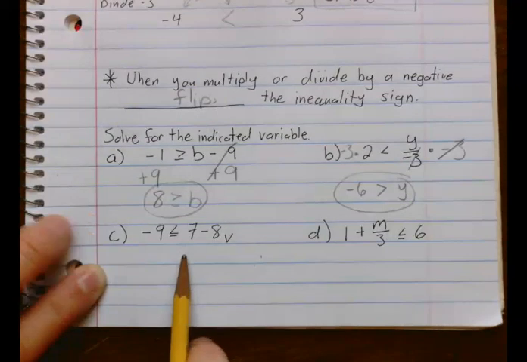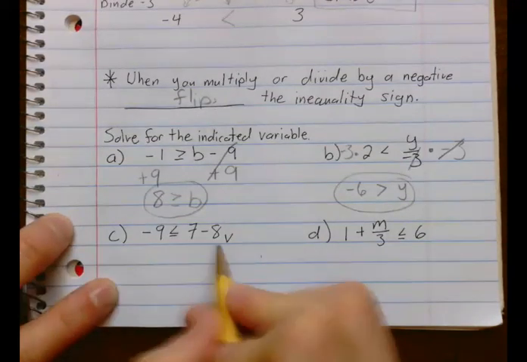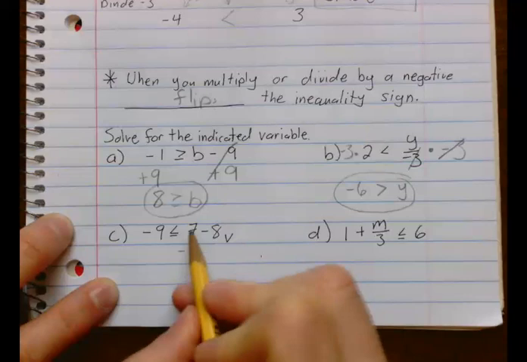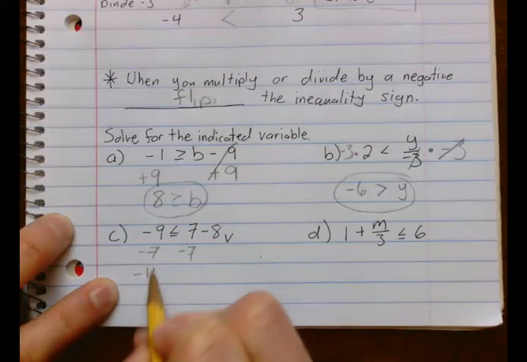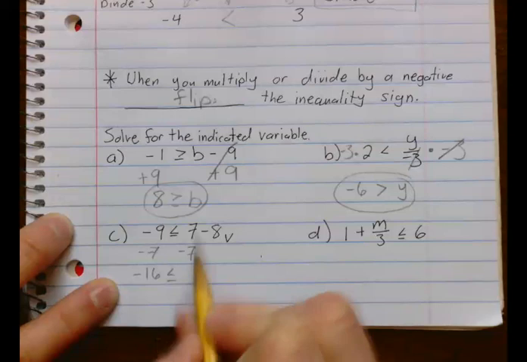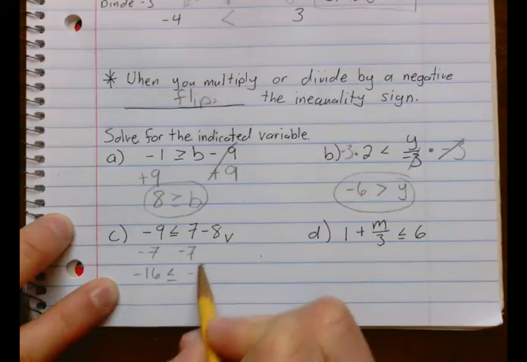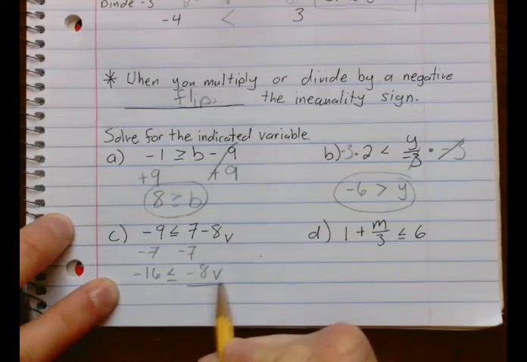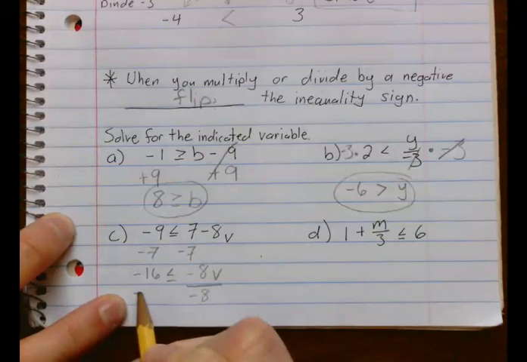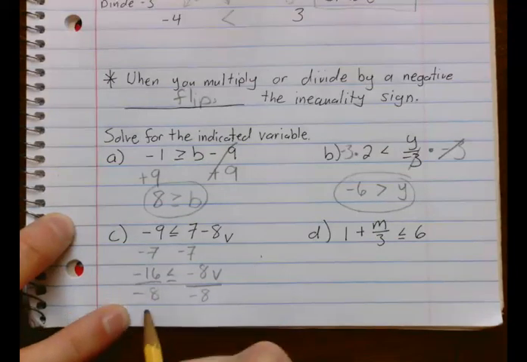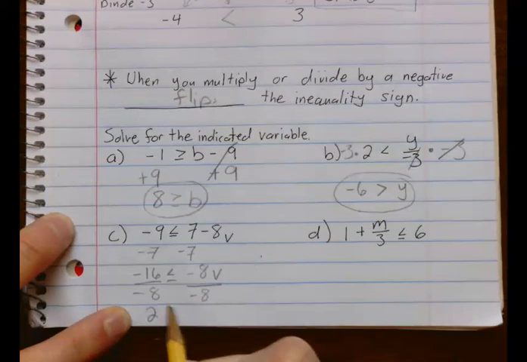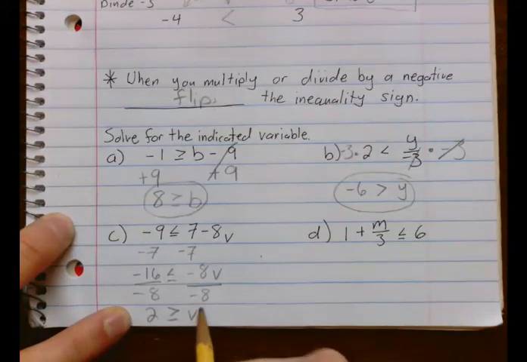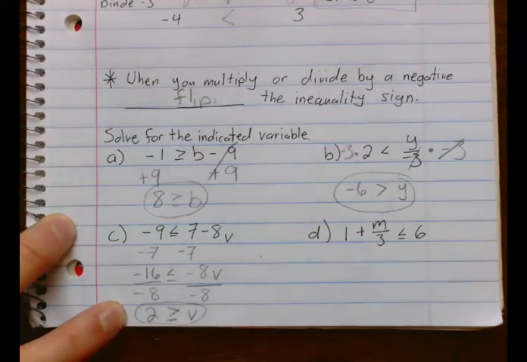Same thing happens in C. We want to get this by itself, so we start by getting rid of that 7. To get rid of +7, we're going to subtract 7 on both sides. That gives us -16 is less than or equal to, this becomes a 0, so we don't need to worry about that, -8v. So we divide by -8 on both sides, and we get +2. Because we divided by a negative, that's when we flip that sign, and we get v. So that's our answer: 2 is greater than or equal to v.